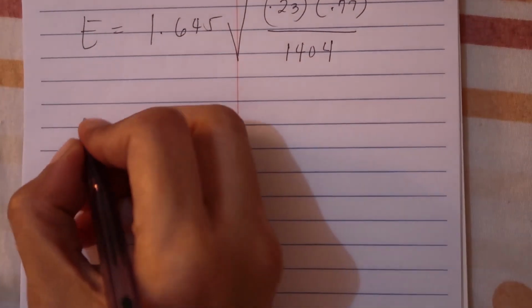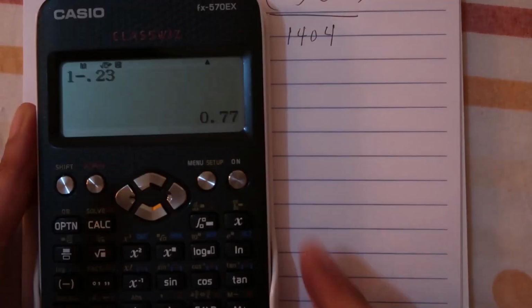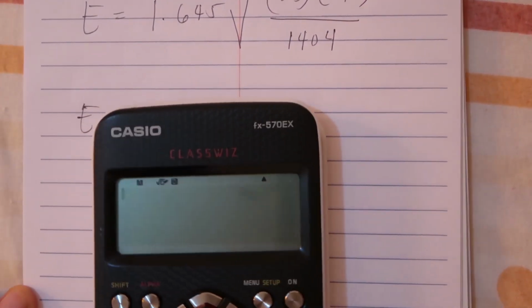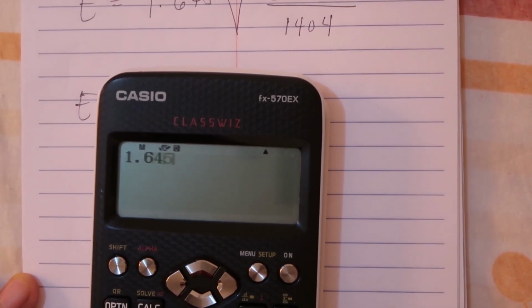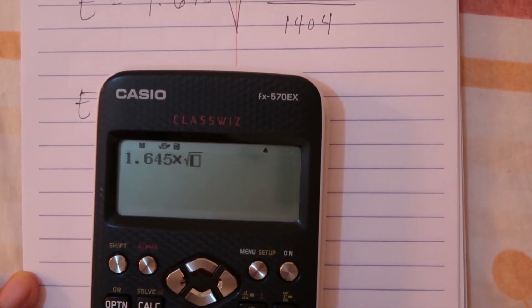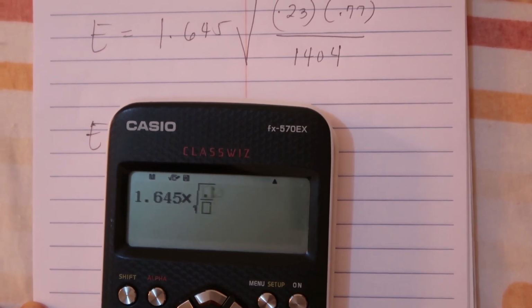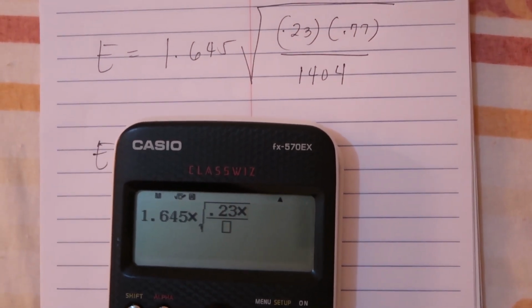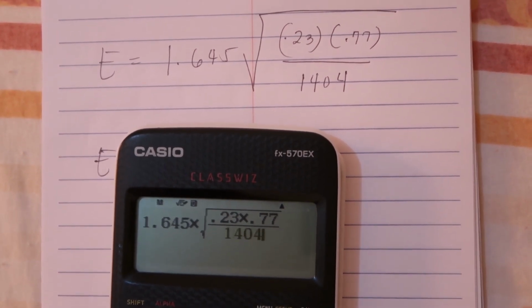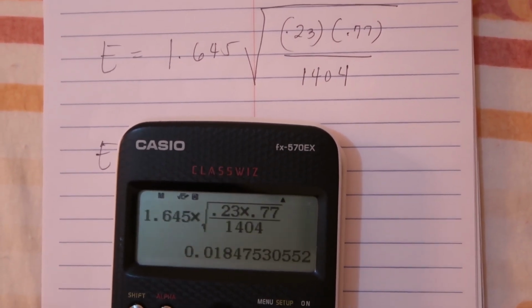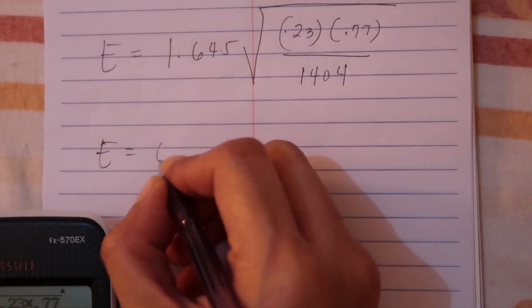Use the calculator and input everything: 1.645 times the square root of 0.23 multiplied by 0.77 over 1,404. That will be 0.02.